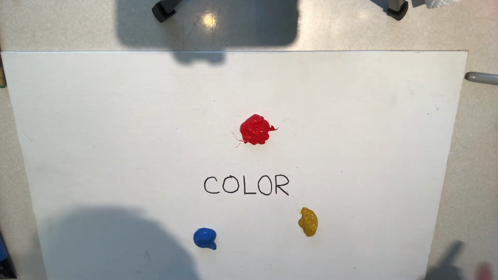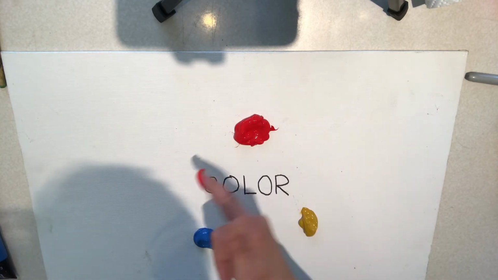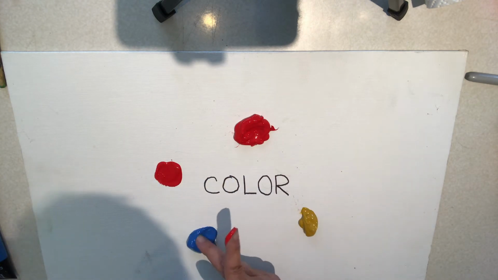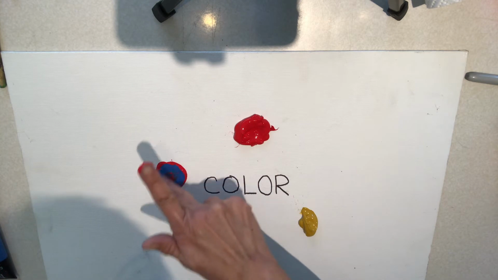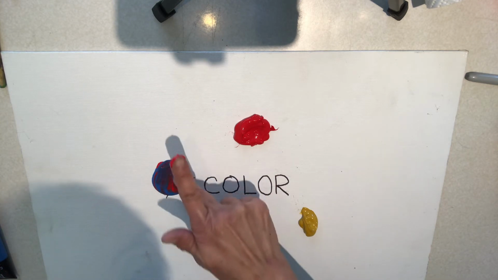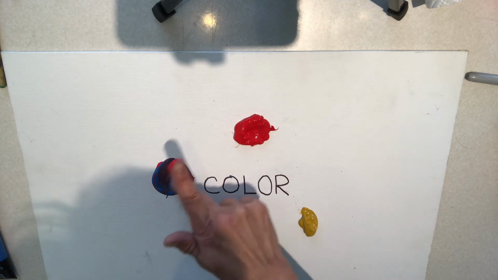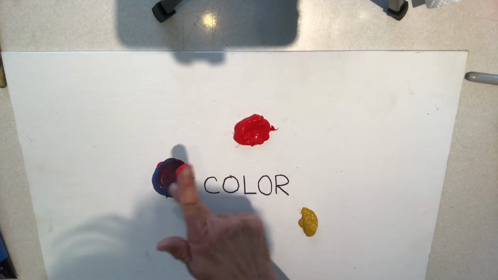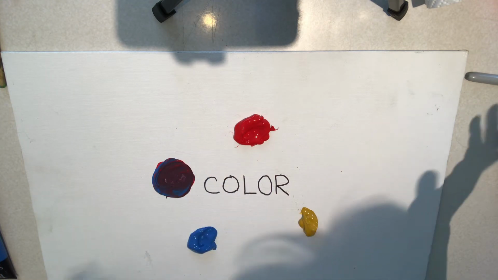So we're going to have a little party with red over here, and we're going to get together with blue and see what we get. Not sure that my red is the exact perfect red. It's a little orangey, but you can see that you get purple.